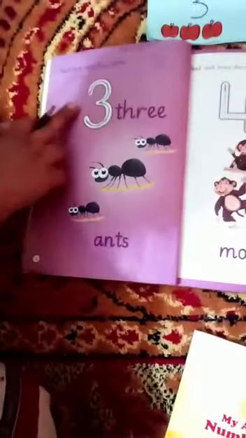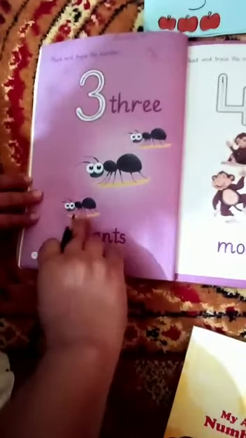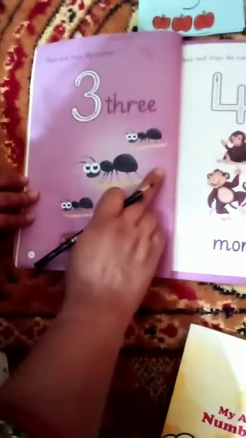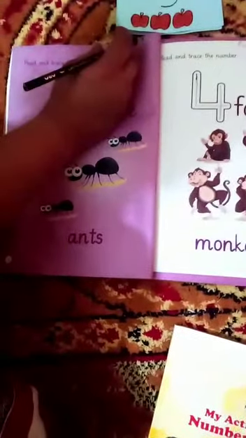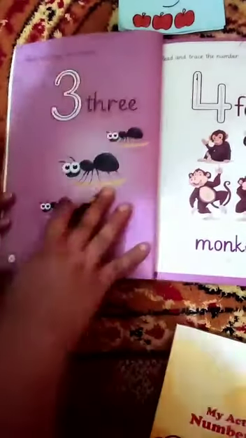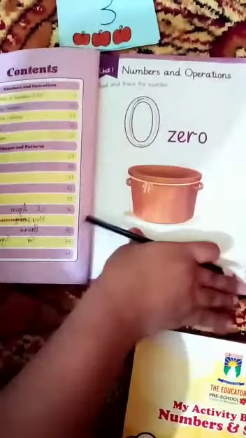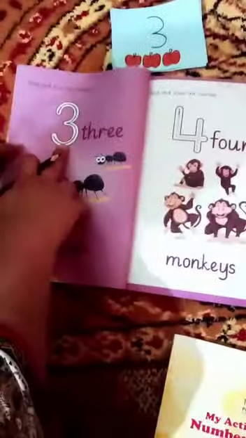There is 3. We have 3 ants. 1, 2, 3. 3 ants. Write reading and date on the top of the page. And start reading. Page number 10. 1, 2, 3.